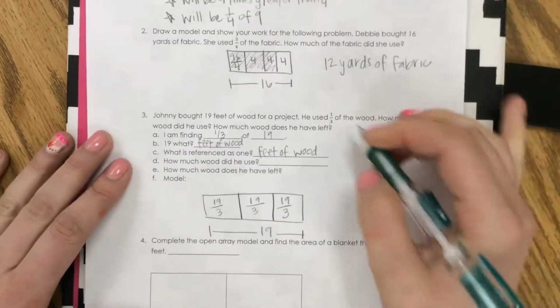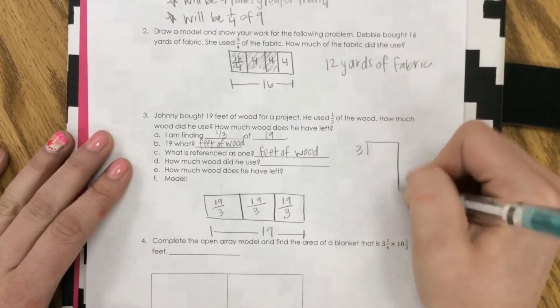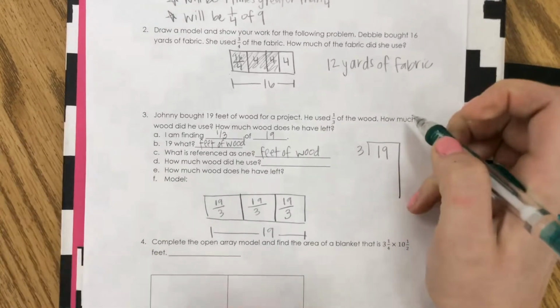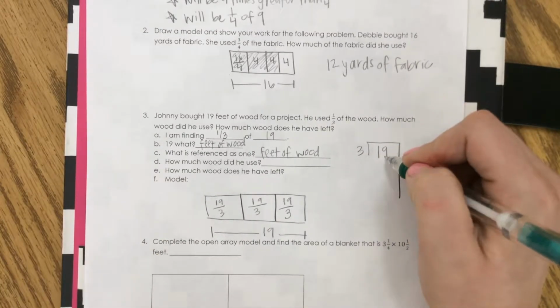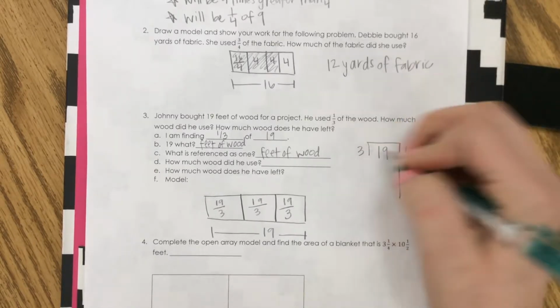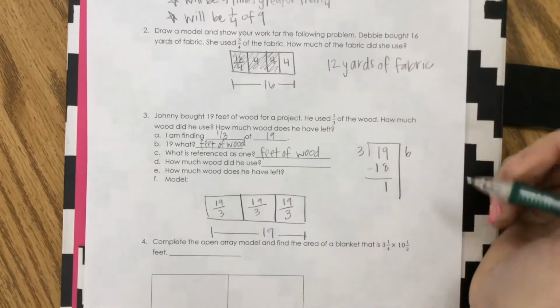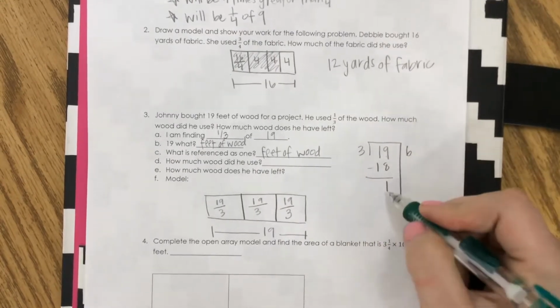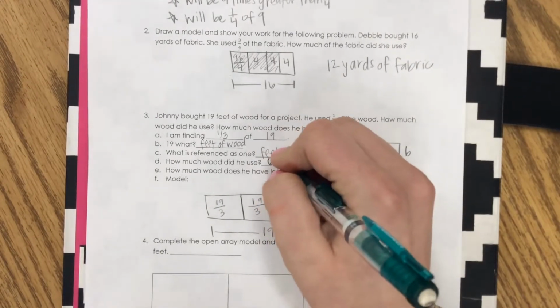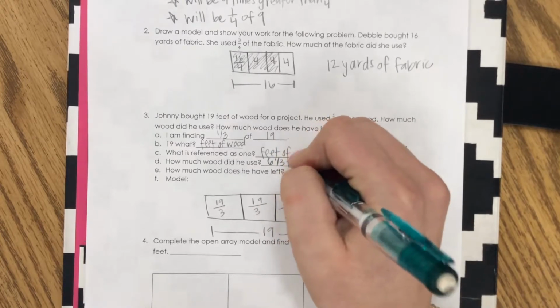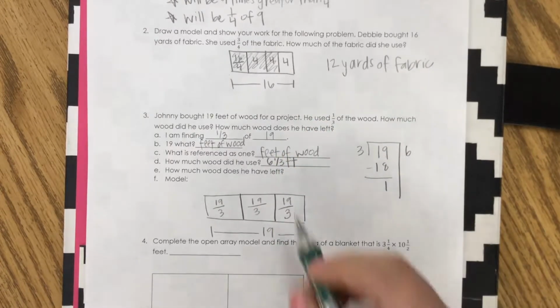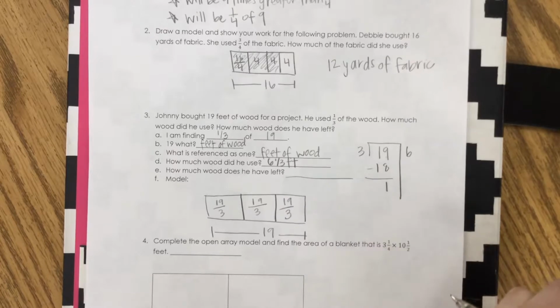So I'm going to divide 3 into 19 over here so I can get my total. So 3 can go into 19 6 times because 3 times 6 gives me 18. So when I subtract, I'm left with 1. So he used 6 1/3 feet of the wood. So how much wood does he have left?